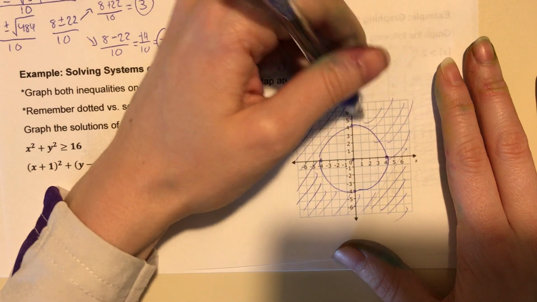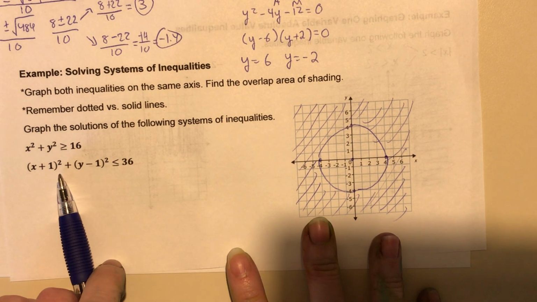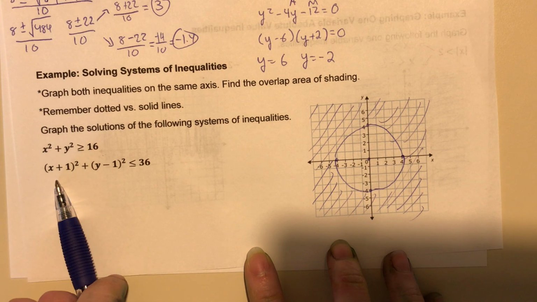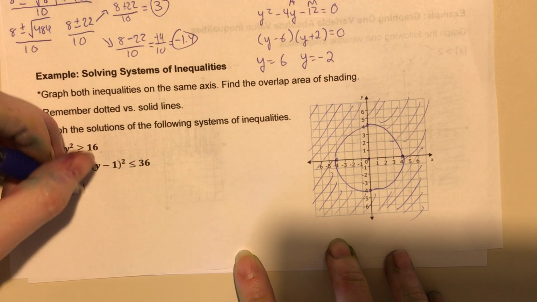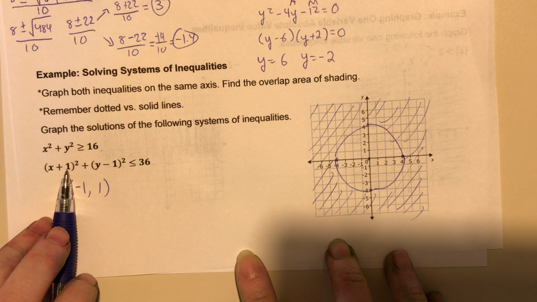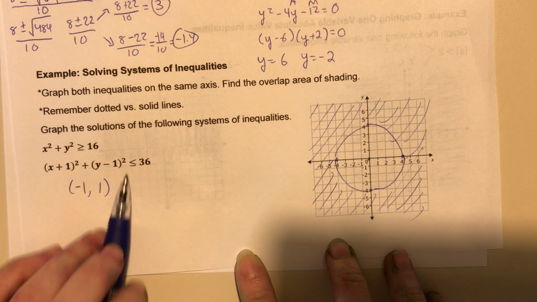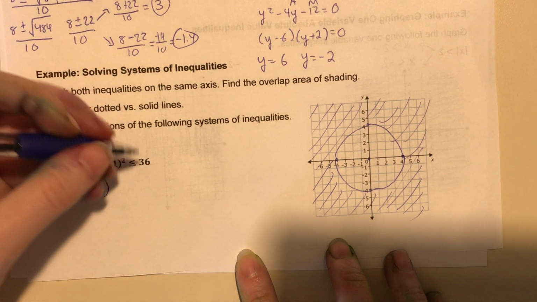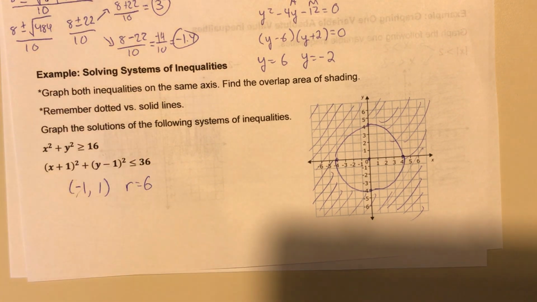I'm shading really lightly because we have another circle to graph here, and I want to make sure that that's going to be able to be seen. So this circle has a center that's not (0, 0). This is (x plus 1) and (y minus 1), so that's going to flip those. Our center is going to be at (-1, 1), since we know the general circle equation is (x minus h) and (y minus k), so we flip our signs here. And then the radius is going to be the square root of 36, which of course is 6.